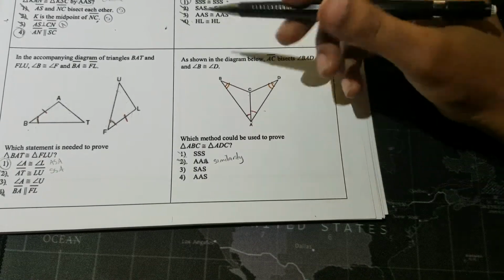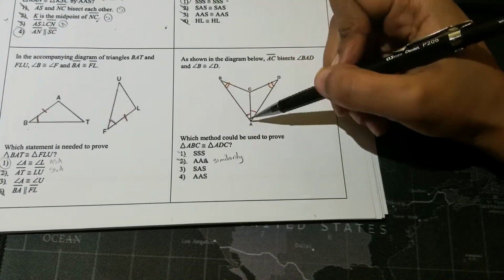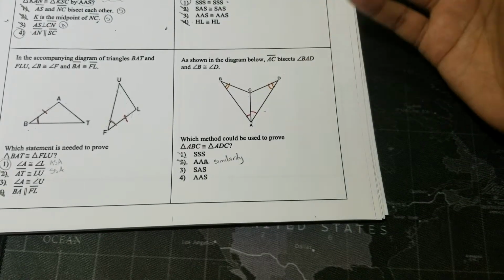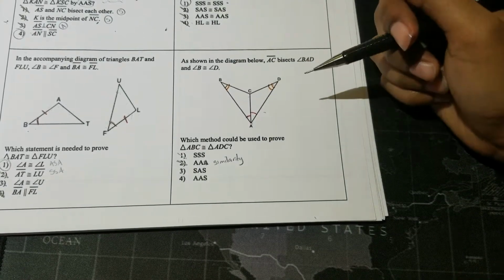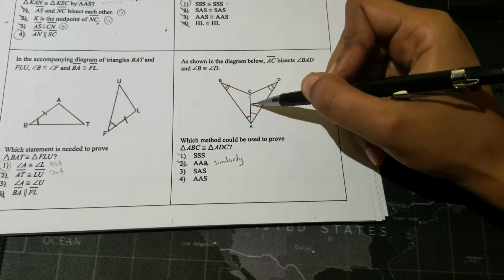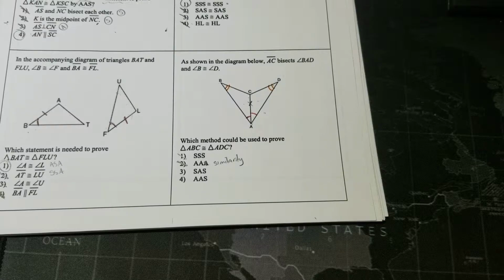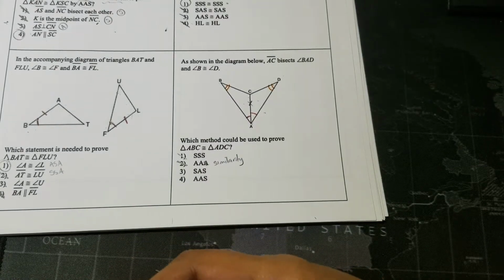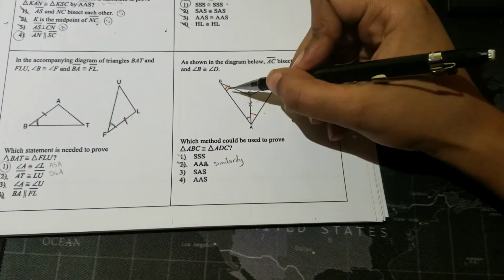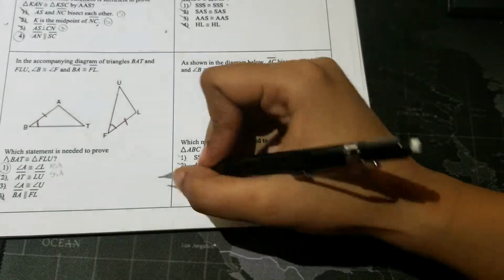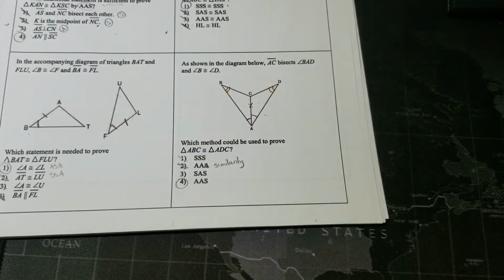Now, there's no information in the problem to tell me that BA is congruent to AD or BC is congruent to CD, even though it looks like it. But I do know that when 2 triangles share a side, that side is what's congruent between them because it's the same side that they share. So I actually have an angle side situation going on in here. An angle side is definitely going to be our answer.